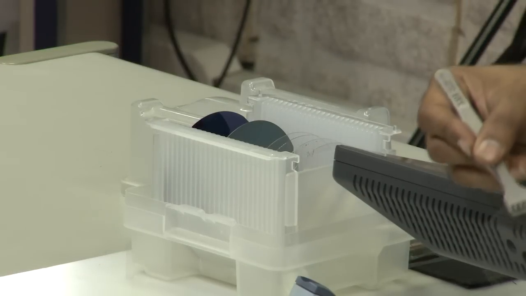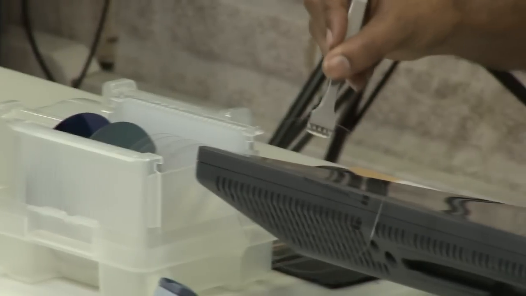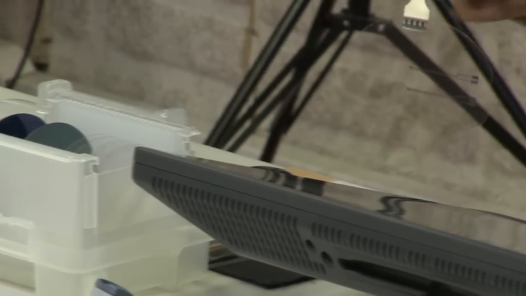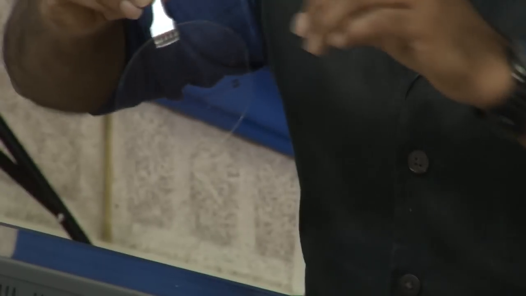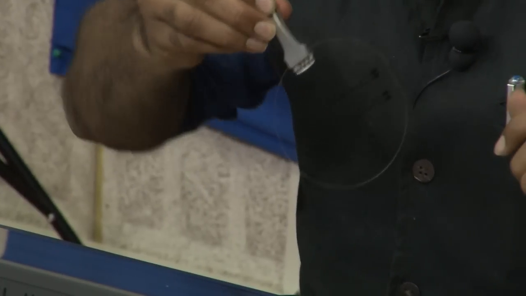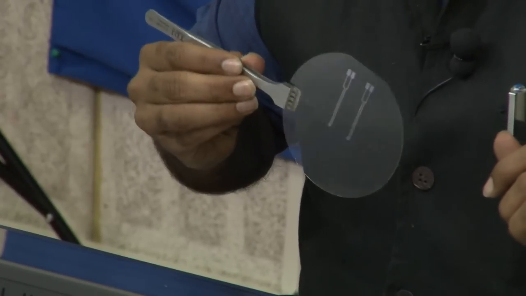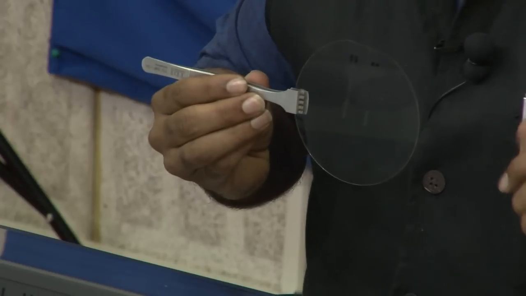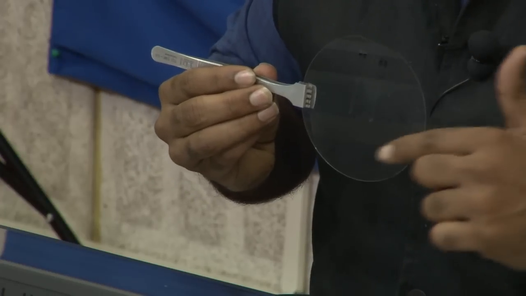Can you see on the screen? It is very difficult, so I will put it a little bit closer to my jacket. You can now see the glass wafer in my hand.